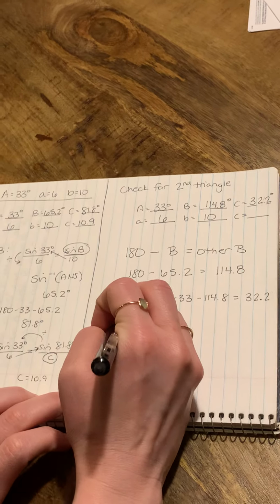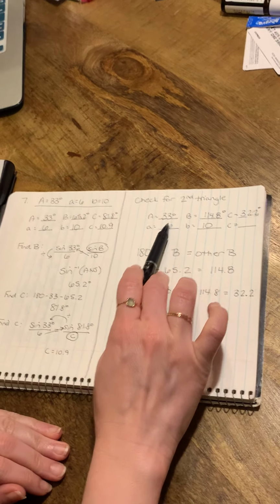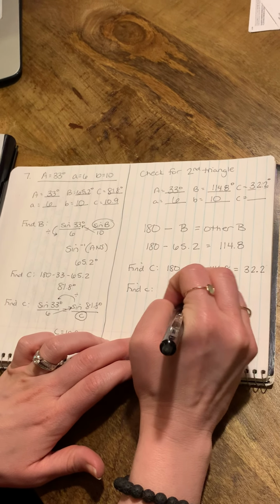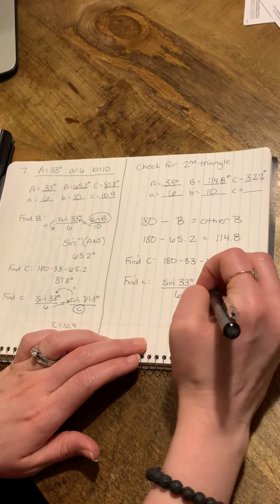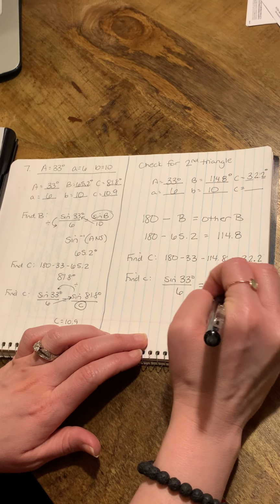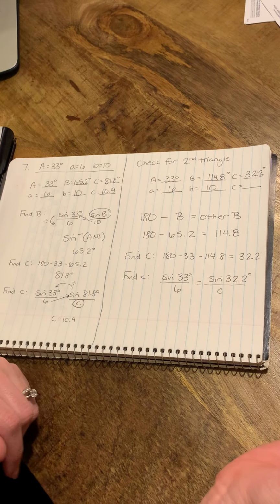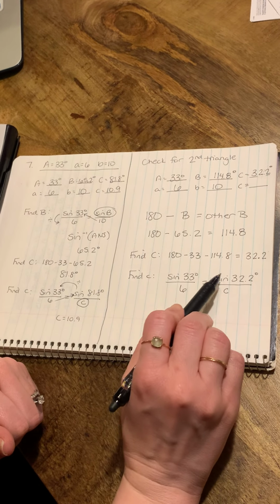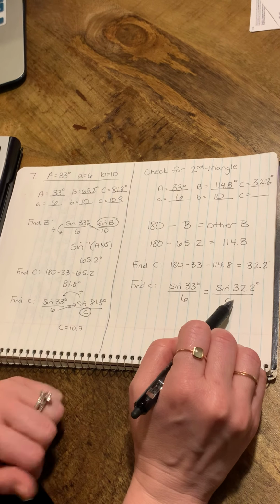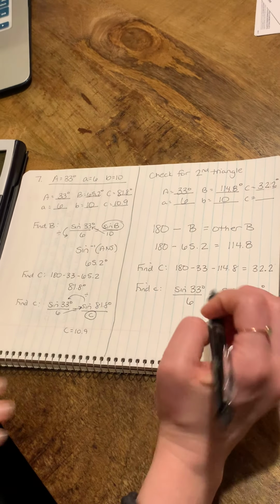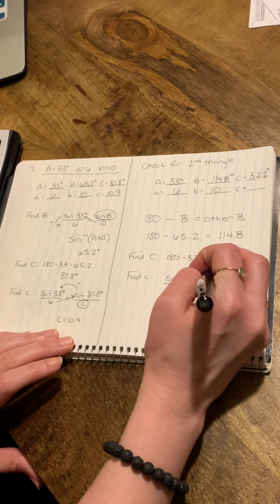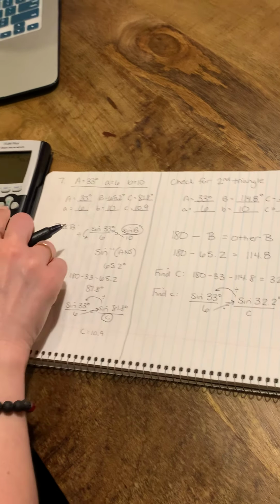So find little c. Again, I'm going to use these two numbers, sine of 33 degrees over 6 equals sine of 32.2 degrees over side C. Cross multiply, divide by this one, and notice you have C by itself already, so you won't need to do any inversing. 6 times the sine of 32.2 divided by that.